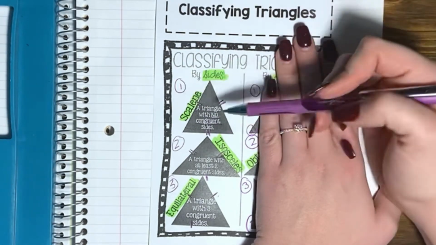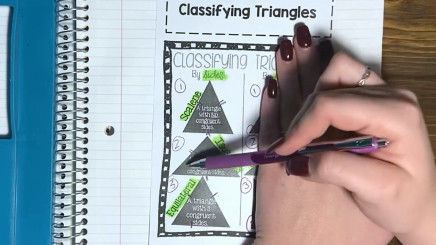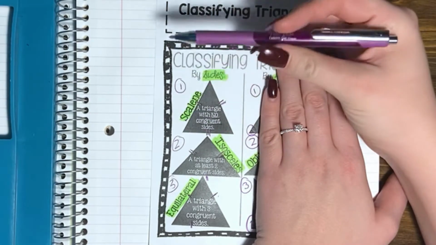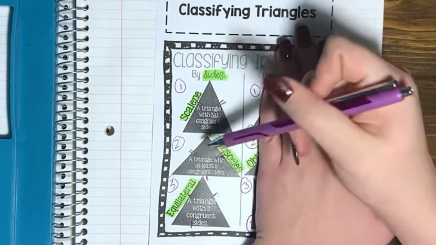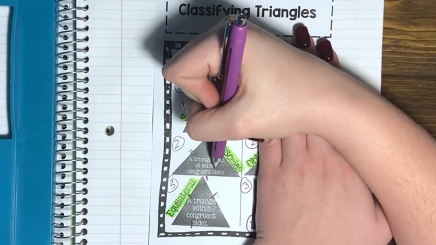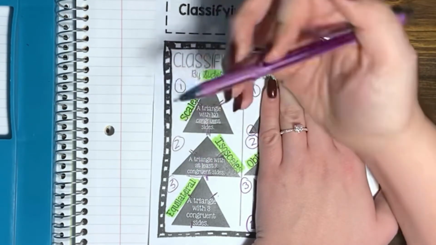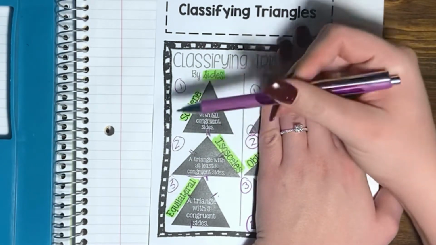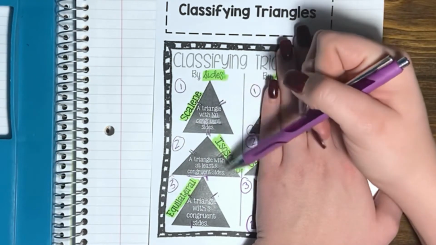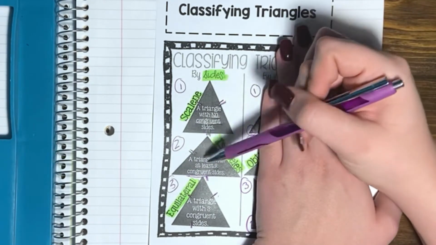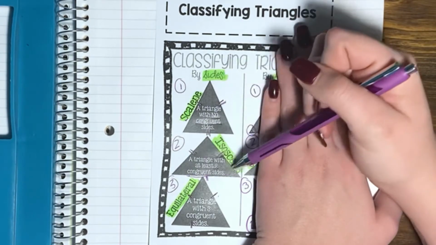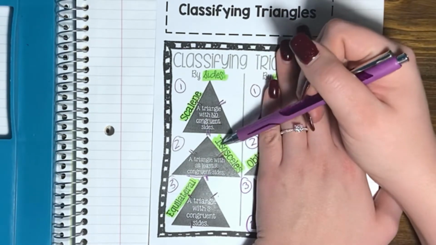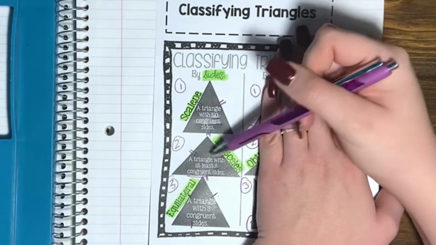The second way to classify triangles by their sides is something called isosceles. Isosceles triangles are triangles that have at least two congruent sides. This side right here has two dashes on it, and this side right here has two dashes on it. So that tells me there are two sides that are equal in length because their dashes match. This side is different because it only has one dash, so it's not the same as these two, but isosceles triangles have two equal sides.